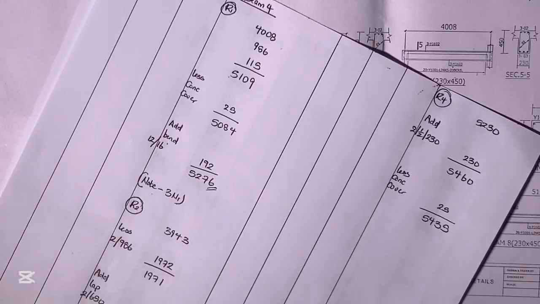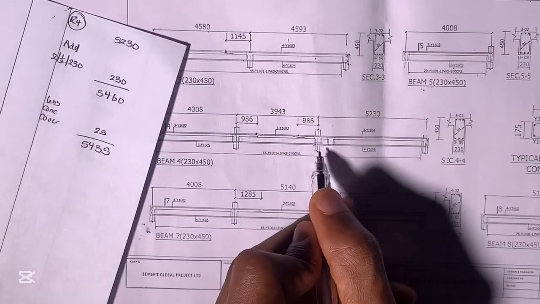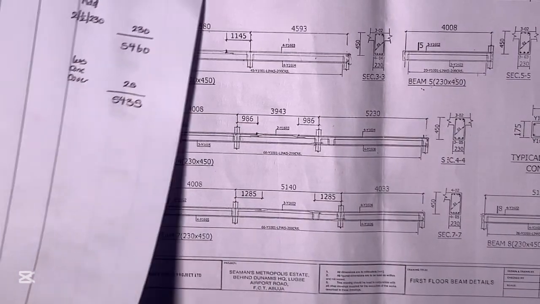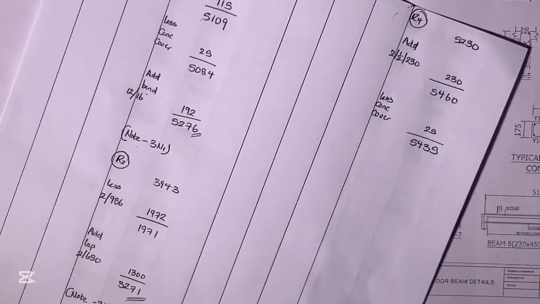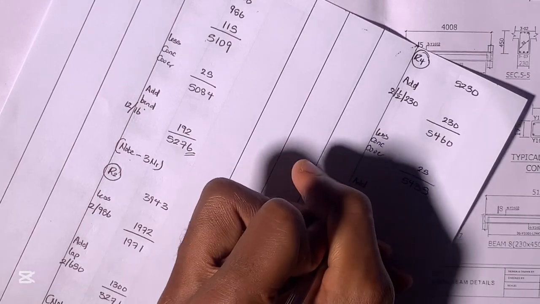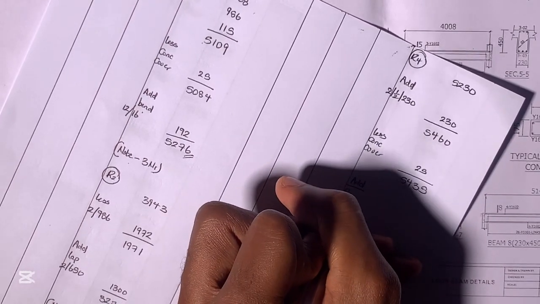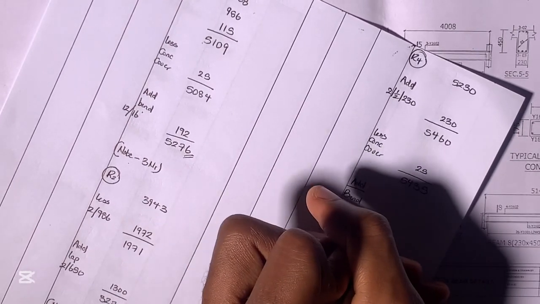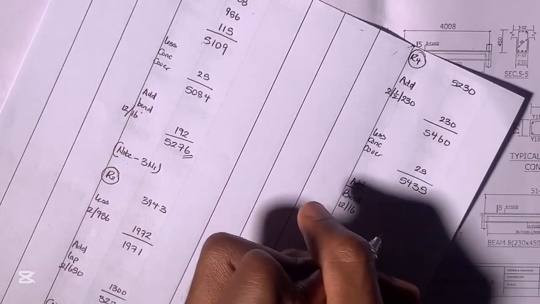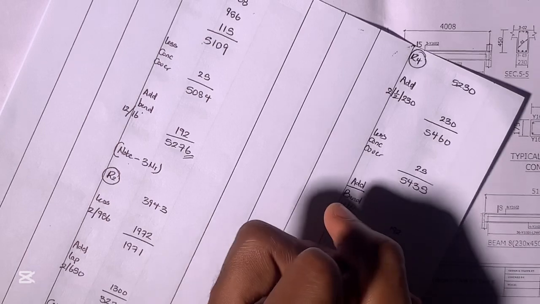So 5,435 is the length of the reinforcement from this point down to this end. So we'll now add bend, which is 192.